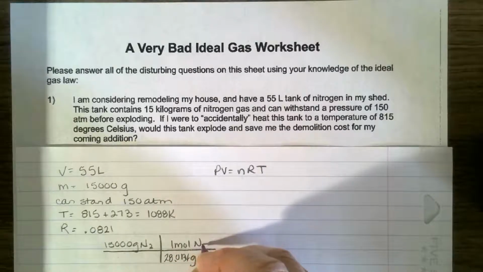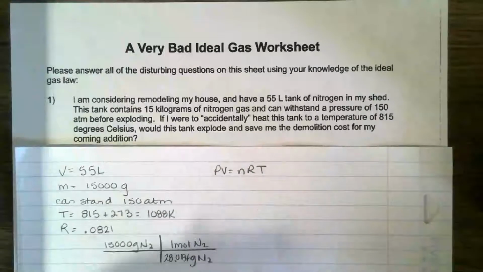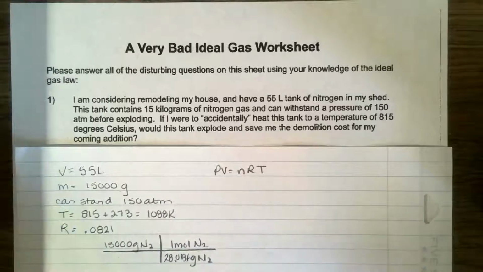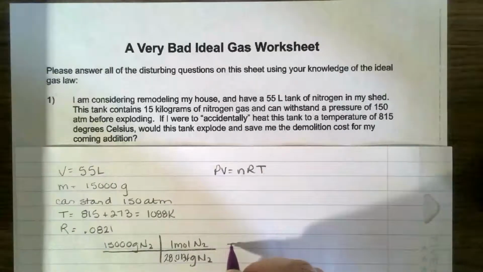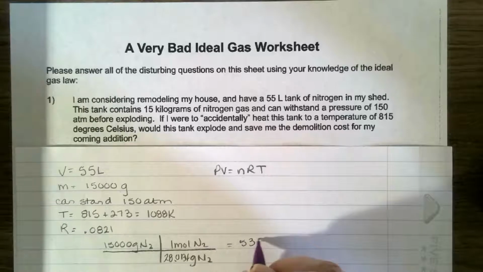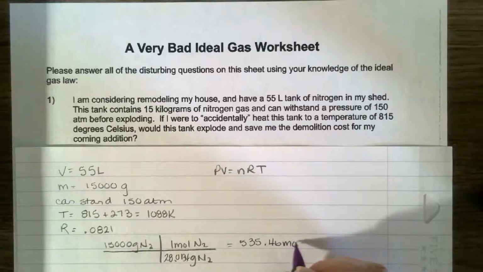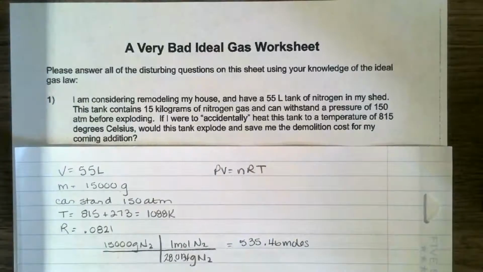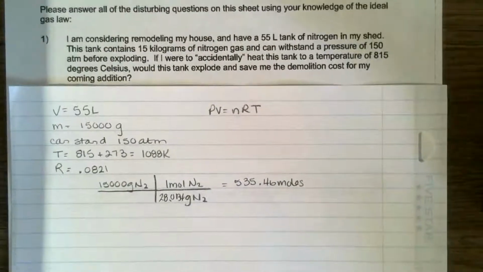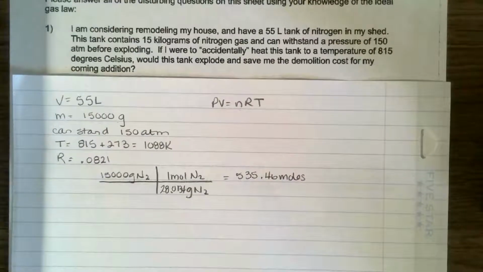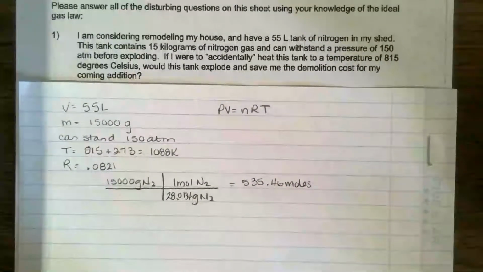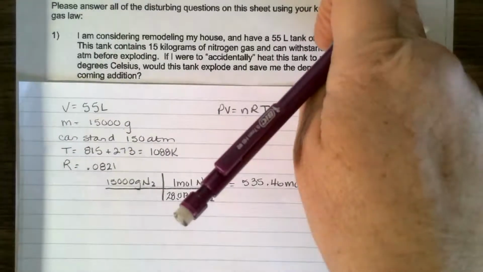And I go on my handy dandy calculator, 15,000 divided by 28.0134, and I get 535.46 moles. And I'm not going to be so concerned with significant digits right now, as I am about just making sure I am kind of figuring out this answer. And when I'm all done, I'll figure out how many significant digits I need to use.